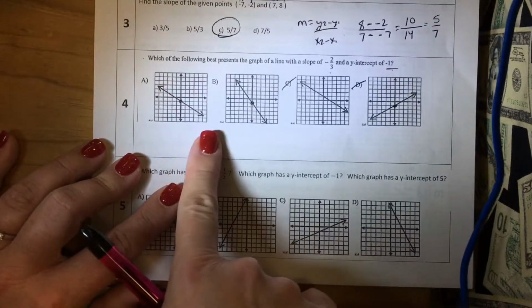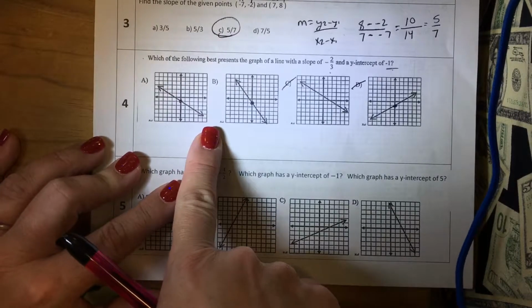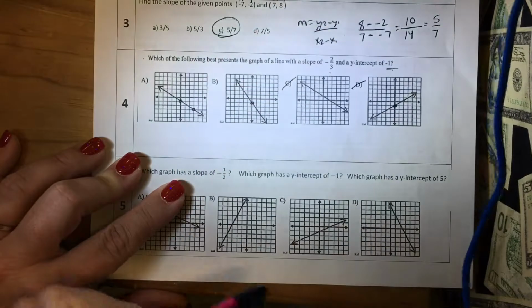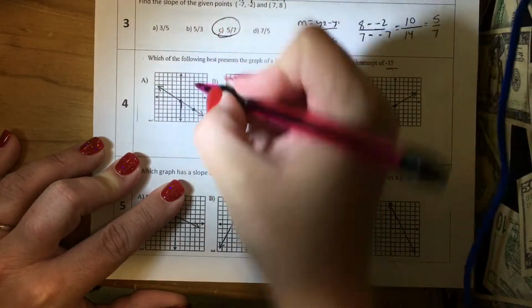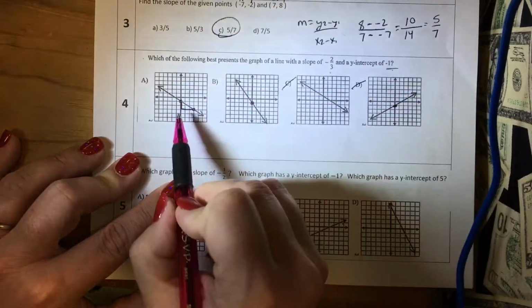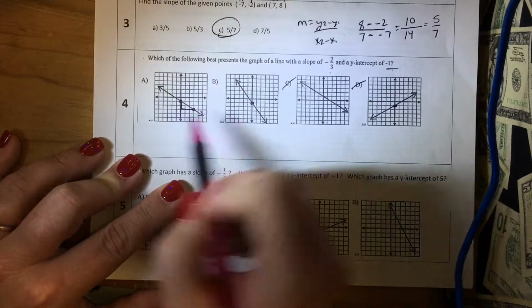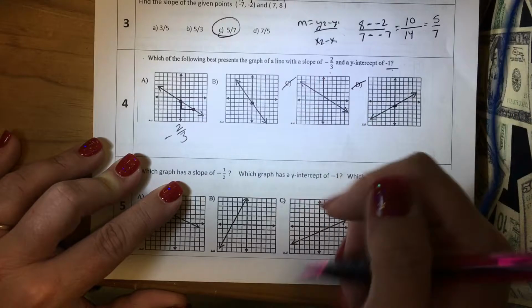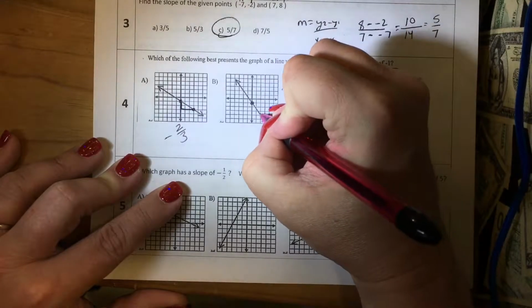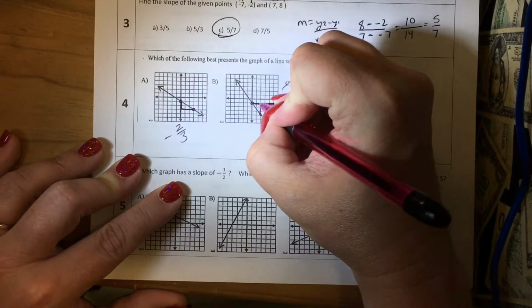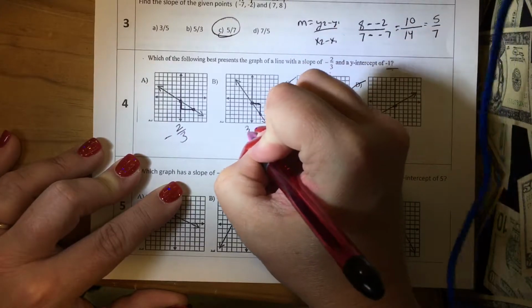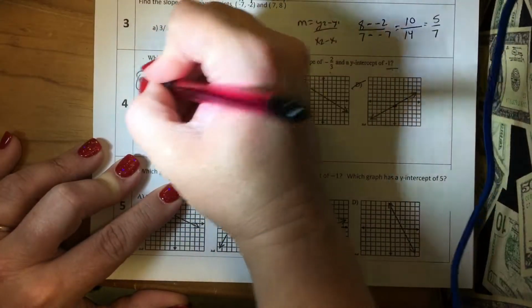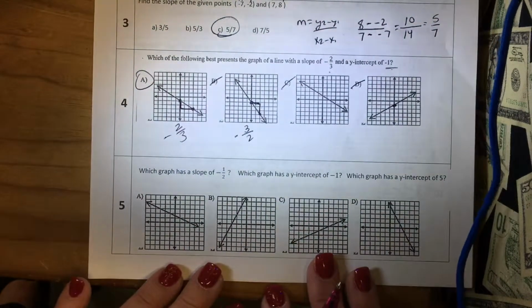All right, so then I'm just going to pick some perfect points. So it looks like right there at my y-intercept, and right there is a good point. So I am rising 2 and running 3, and that's negative, and this is exactly what I'm looking for. On this graph here, looks like we're going to be rising 1, 2, 3, and running 2. That's upside down, so my answer to number 4 is going to be A.